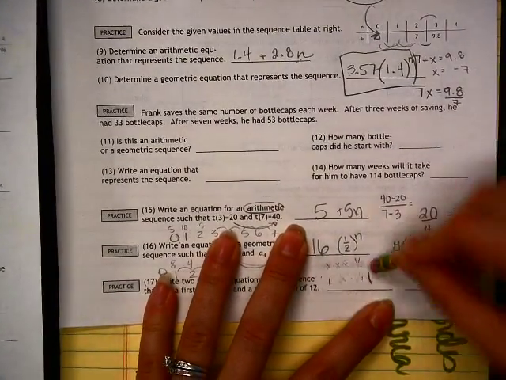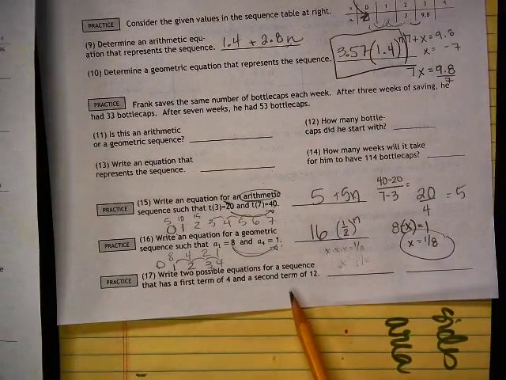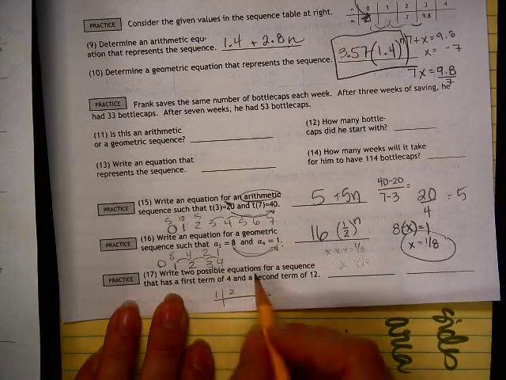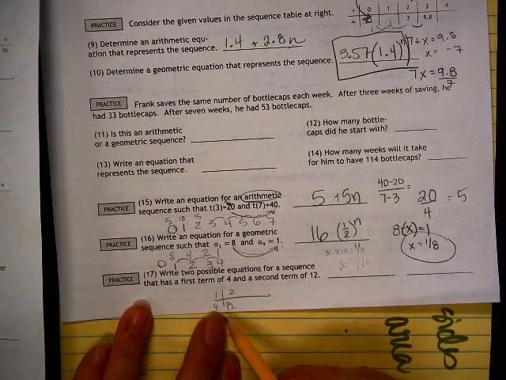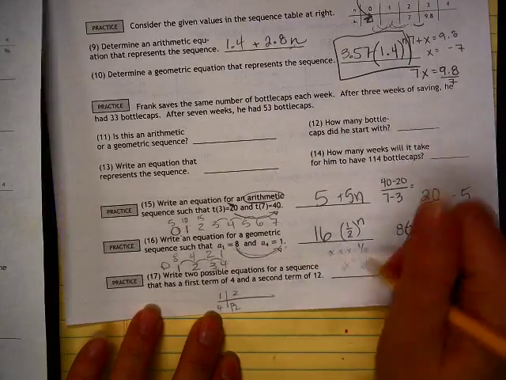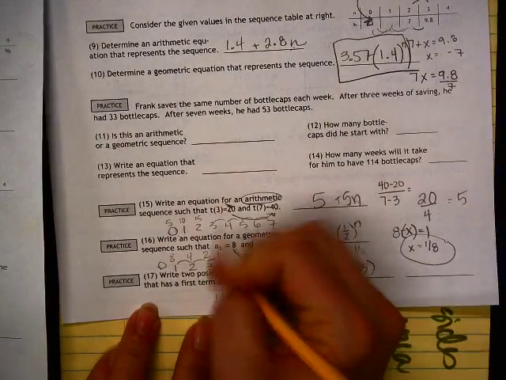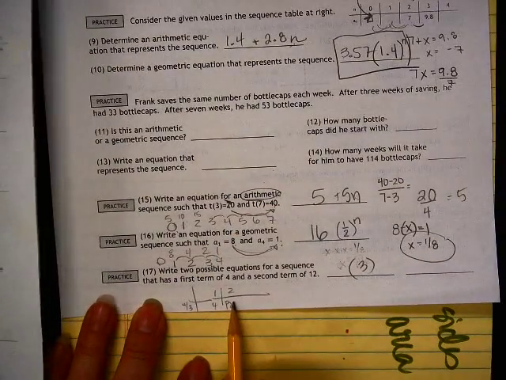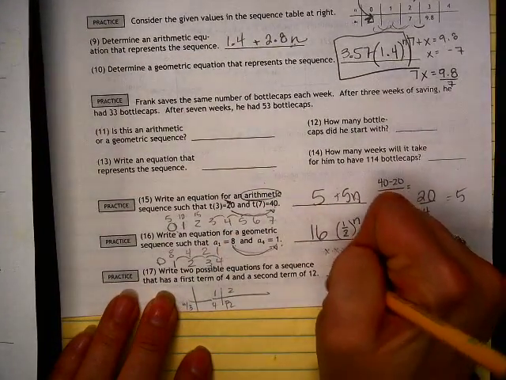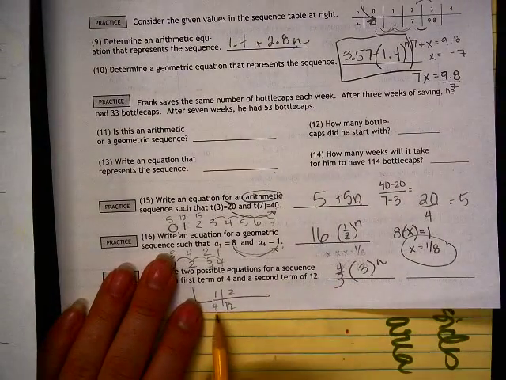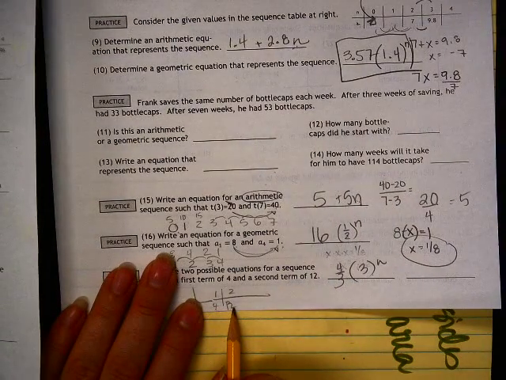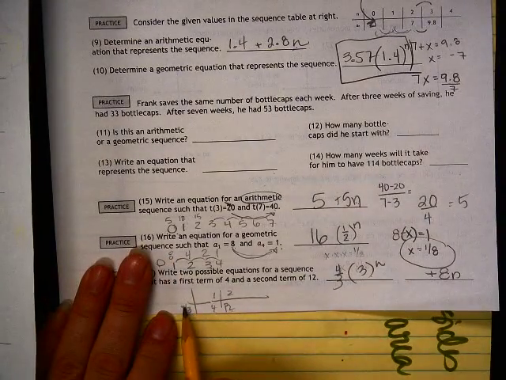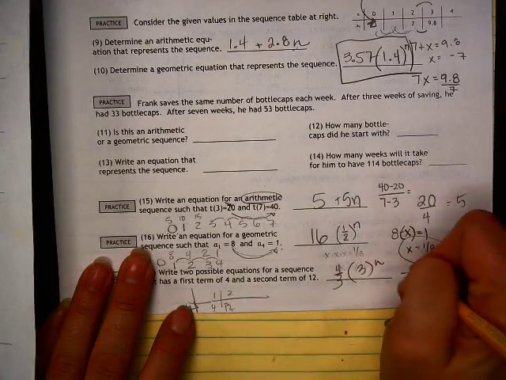The last one, we're talking about 2 different sequences. So let's go ahead, we're talking about our first and second term, 4 and then 12. If I want it to be a multiplier or geometric, it's going to be times 3 each time. I do need to find my initial value, which is 4/3. So if I multiply this way, I divide this way. But I also could have added, so I could have added 8. I again need to find my initial term, which would be -4.